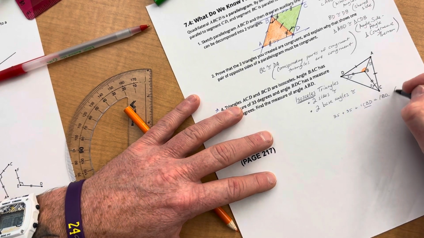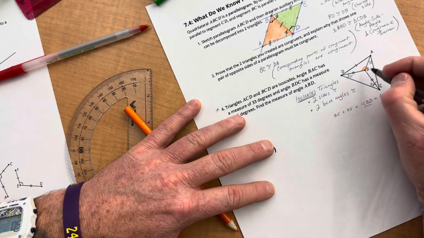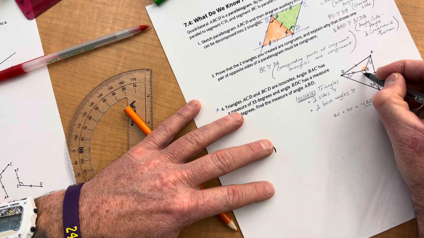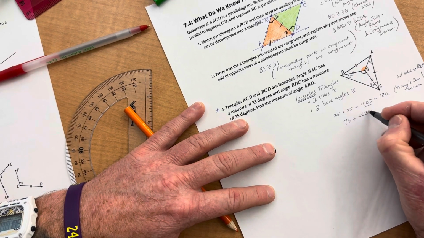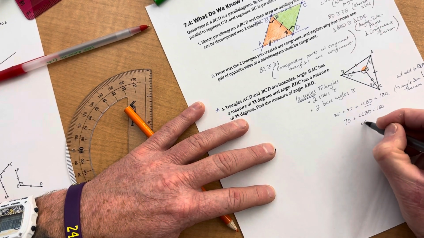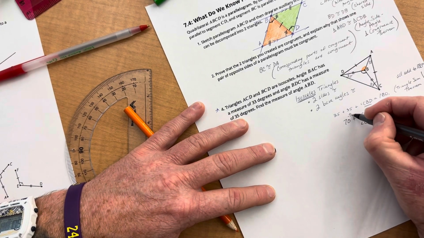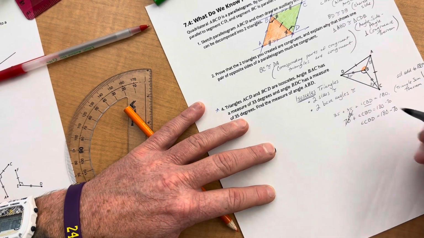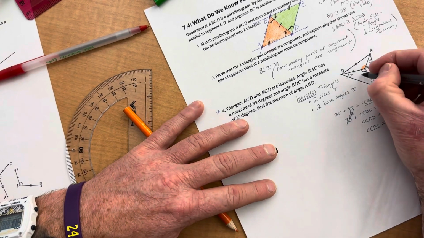That's the triangle sum theorem, which you should know by now. That just says they all add to 180. So then this one right here is just going to be 70 plus angle CBD equals 180. Angle CBD equals 180 minus 70, because you got to subtract 70 to both sides. So angle CBD equals 110 degrees. So you know this one's 110.